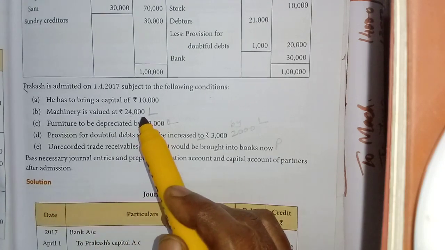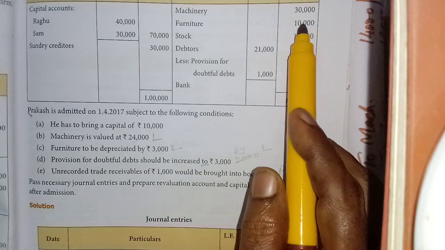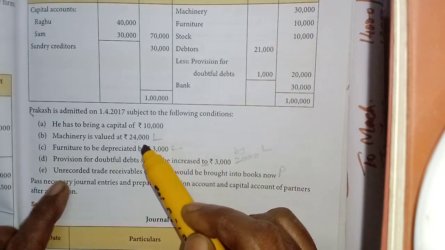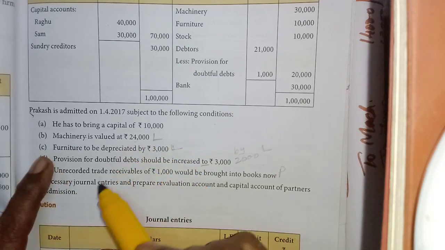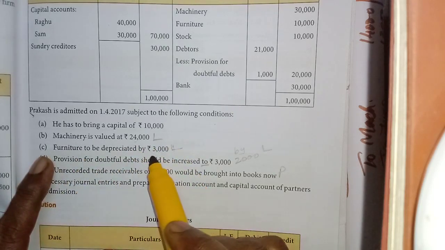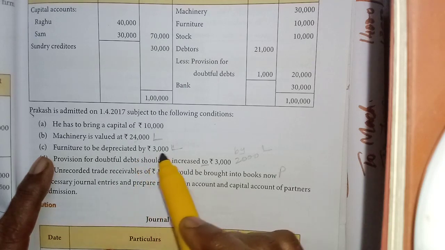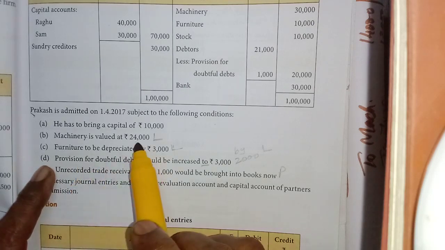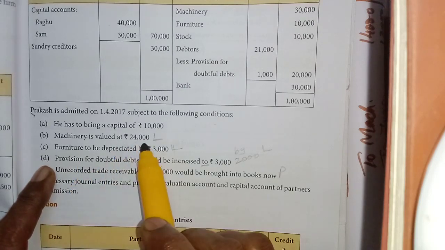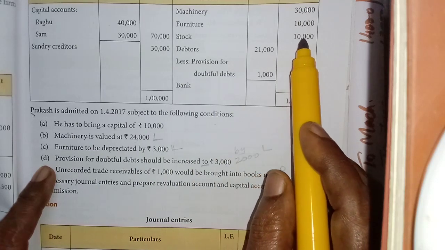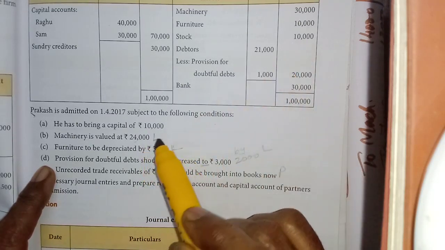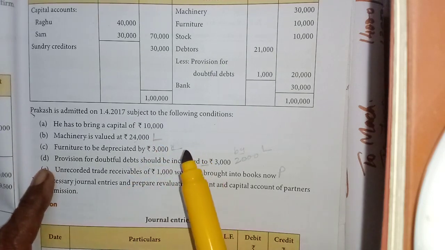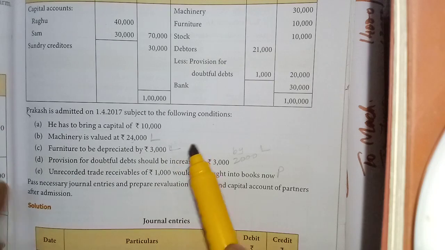Here you should be very careful. Here 24,000, already machinery 30,000. So it is reduced by how much? 6,000. Okay, loss item. Furniture to be depreciated by 3,000. Okay, here by means 3,000. Okay, loss. Here don't write 24,000 because they are already at 30,000 there. So the difference 6,000 only decreasing. Here by 3,000, so no problem. Okay, till now we have got that one only, by.